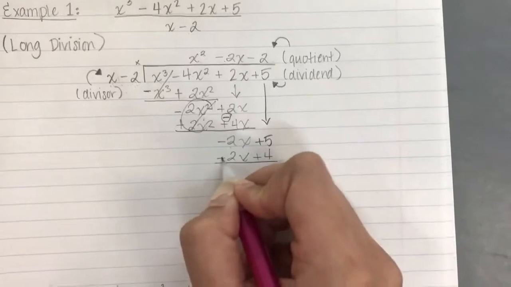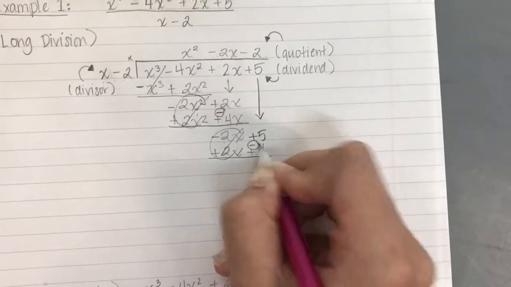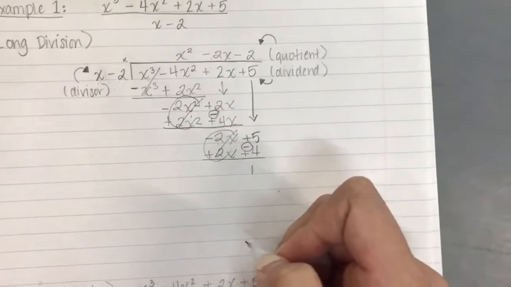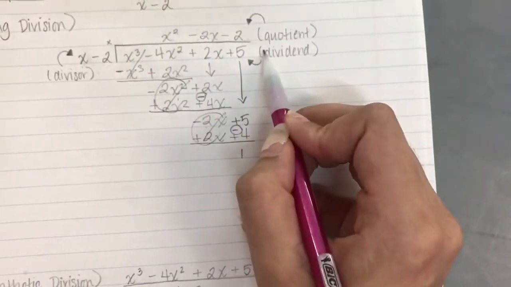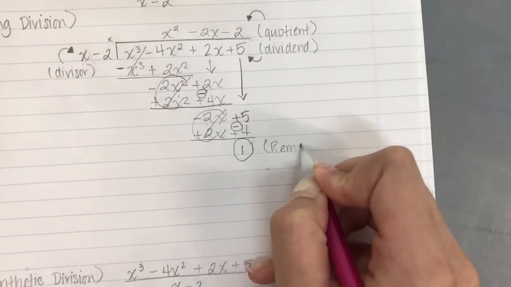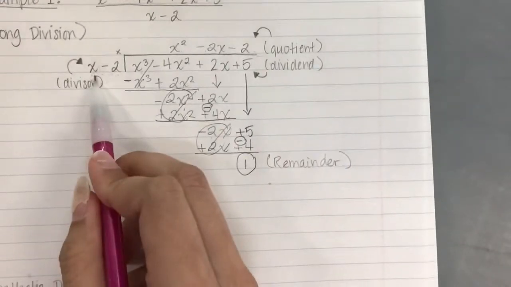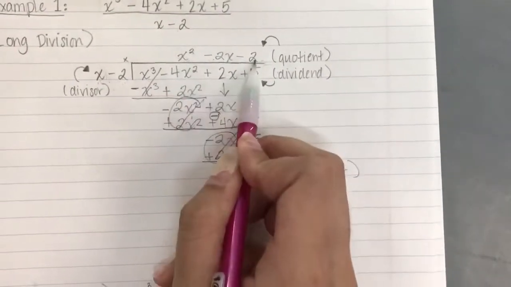Once again, add to cancel this first term out. Then we're going to subtract here, and I'm left with 1. And so now there's nothing else here for me to bring down, so I know that this is going to be my remainder. And so now I can write out my quotient here.